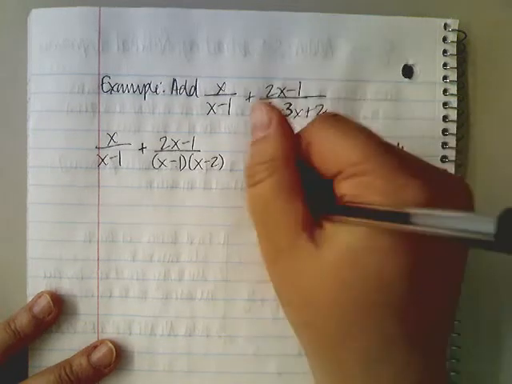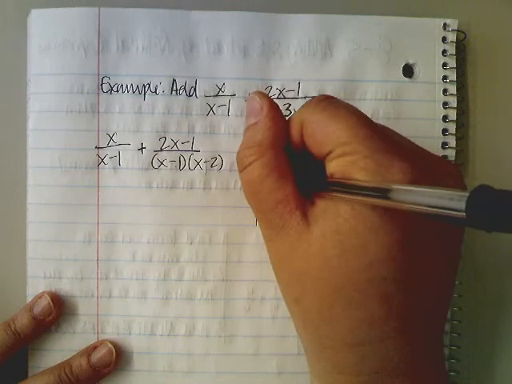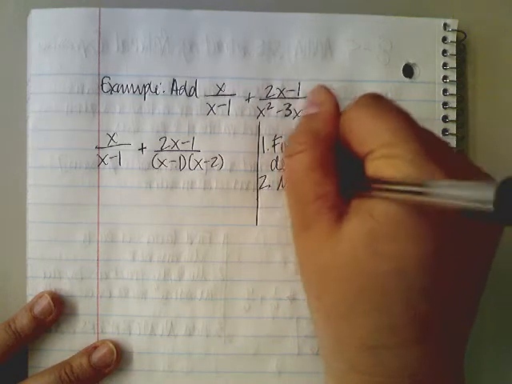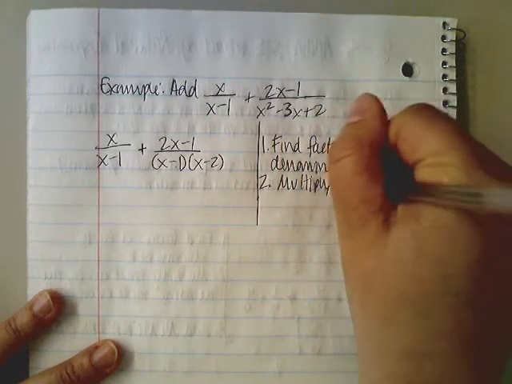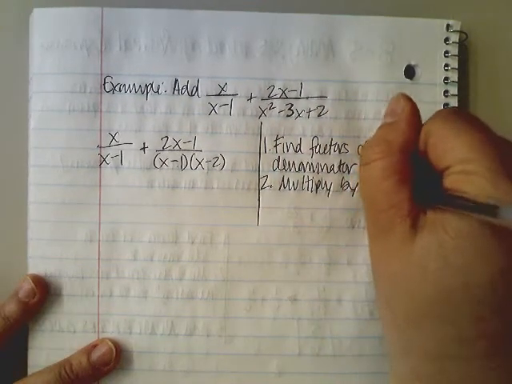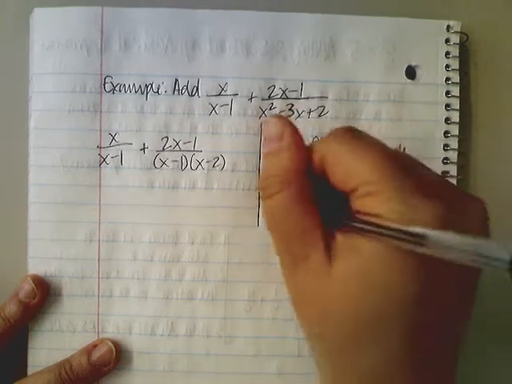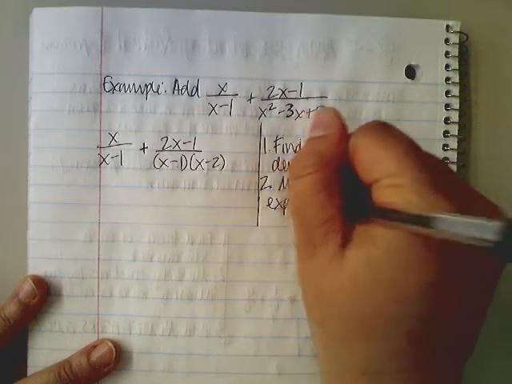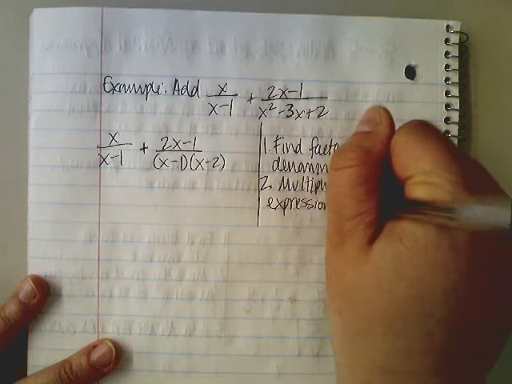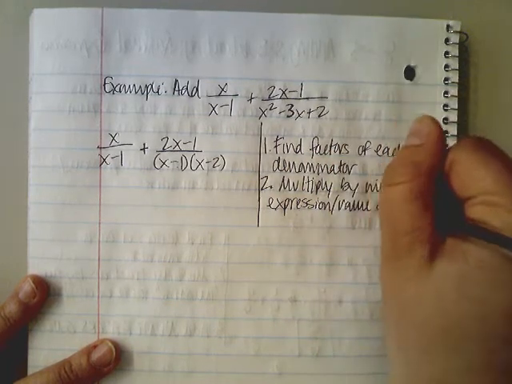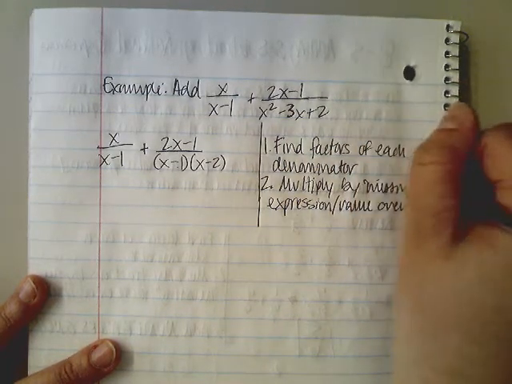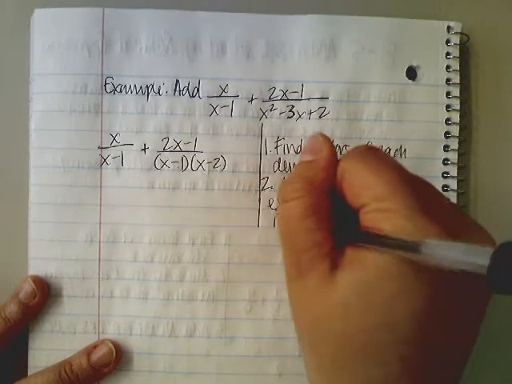So then I'm going to multiply by the missing value again. In this case, missing expression or value over, again, I'm doing missing in quotes, itself.